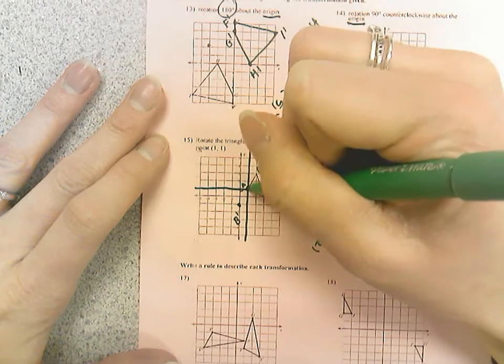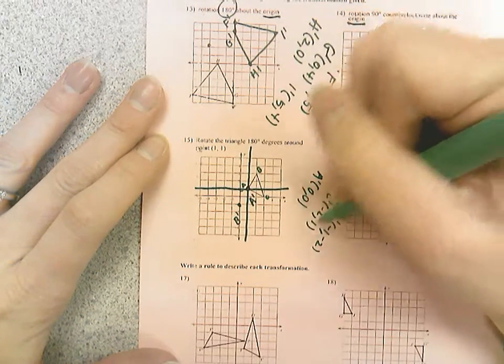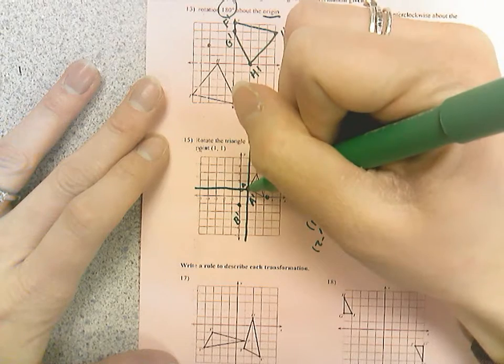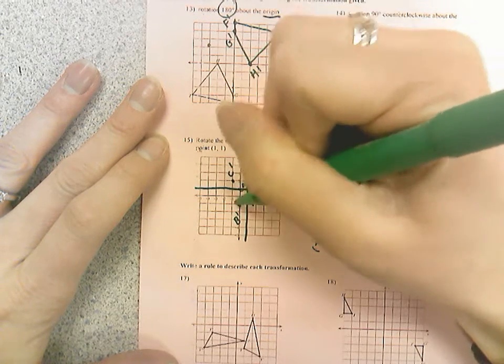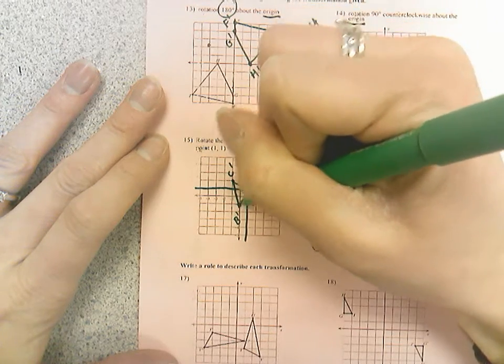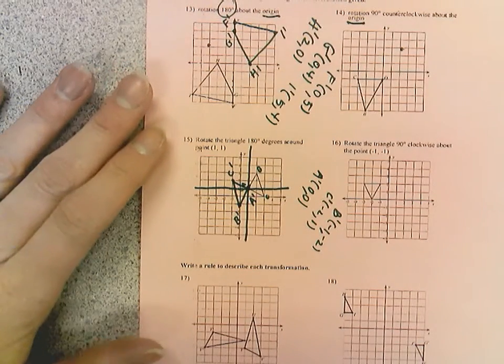A prime is already there, so A prime. And then C prime is -2, 1. So on this, we start at 0, 0. So -2 and then 1. There's your C prime. And we connect our dots. And voila! It's pretty. Little bow.